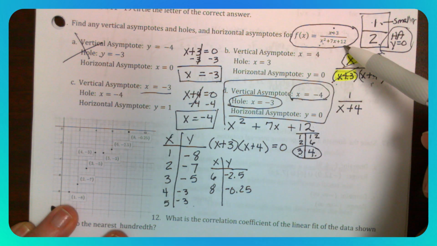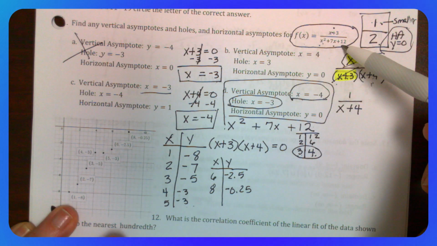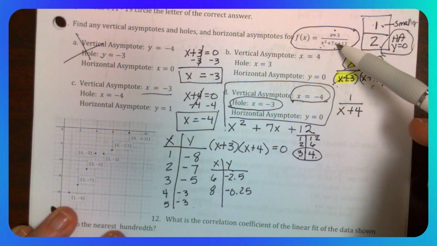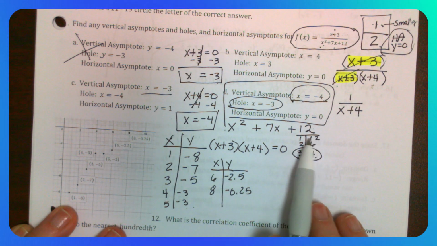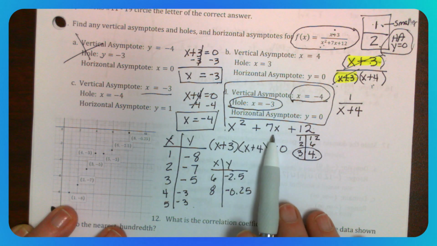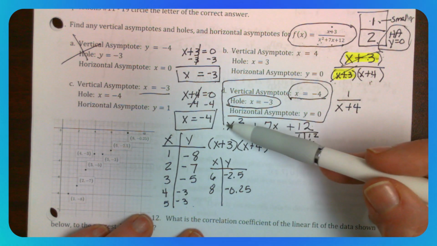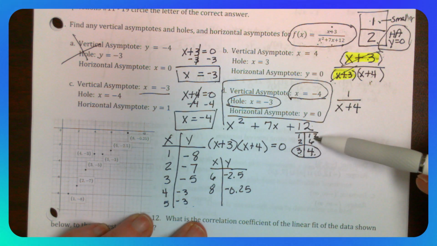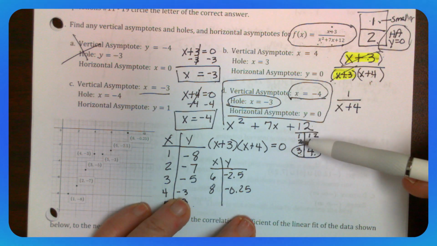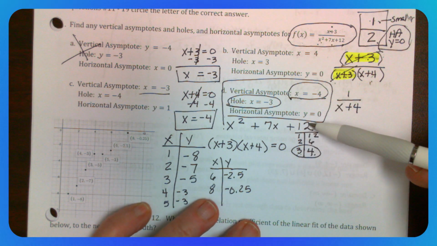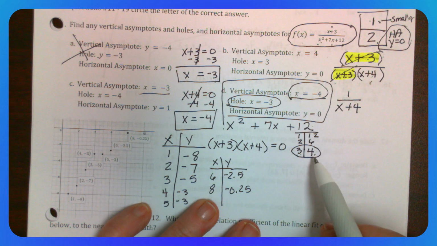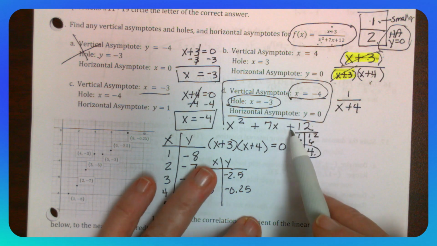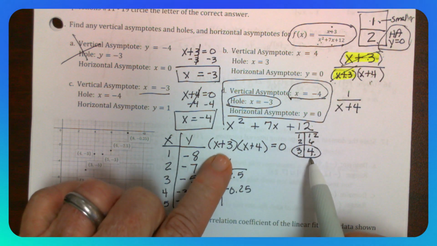All right, so we're going to factor the numerator and the denominator. The numerator is already factored into x plus 3. When we factor the denominator, x squared plus 7x plus 12, the coefficient here is 1, so I'm going to factor the constant into two whole numbers. 1 times 12 is 12, 2 times 6 is 12, 3 times 4 is 12. I'm going to find a pair, if there is one, that adds to that middle coefficient. 3 plus 4 is 7, so this factors into x plus 3 times x plus 4.